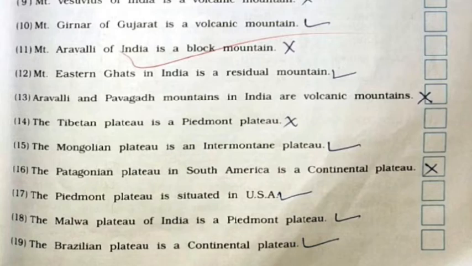12th, Mount Eastern Ghats in India is a residual mountain, it is true. 13th, Aravalli and Pavagadh mountains in India are volcanic mountains, it is false. 14th, the Tibetan Plateau is a Piedmont Plateau, it is false. 15th, the Mongolian Plateau is an intermontane plateau, it is true. 16th, the Patagonian Plateau in South America is a continental plateau, it is false. 17th, the Piedmont Plateau is situated in USA, it is true.